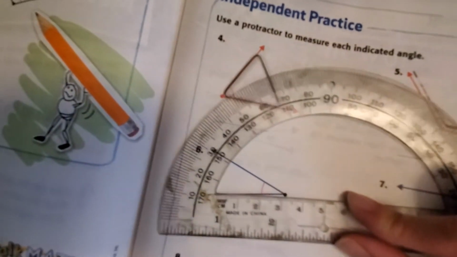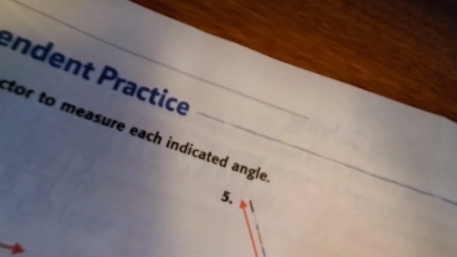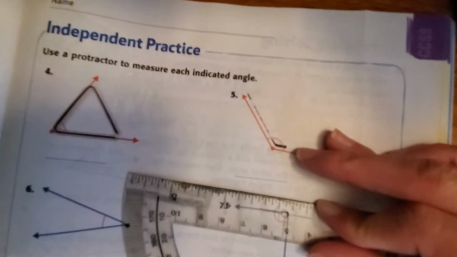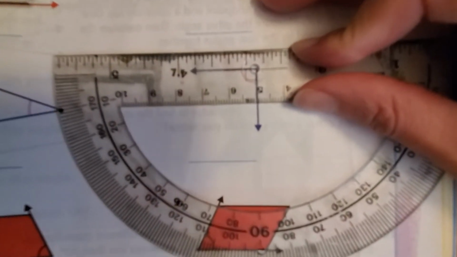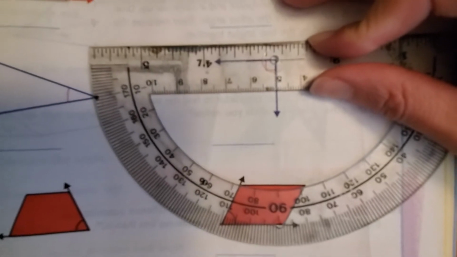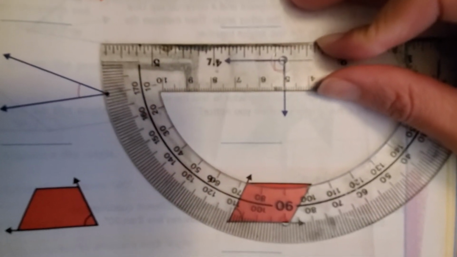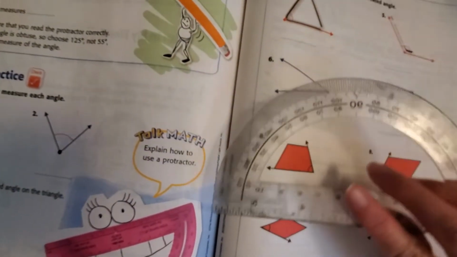All right, number 7. Okay, this one, you don't really need to measure, because you know the measurement of right angles, right? But I'm gonna show it to you anyway. All right, it's upside down, but that's okay. All right, number 8.